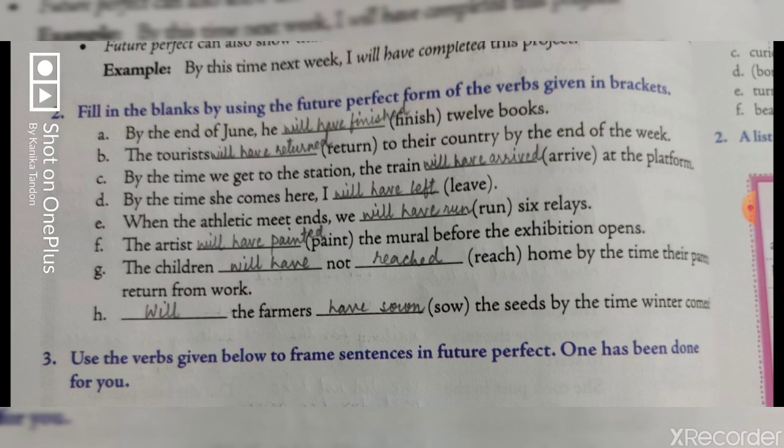The tourists will have returned to their country by the end of the week. By the time we get to the station, the train will have arrived at the platform. By the time she comes here, I will have left. When the athletic meet ends, we will have run 6 relays. The artist will have painted the mural before the exhibition opens. The children will not have reached home by the time their parents return from work. And last is, will the farmers have sown the seed by the time winter comes? So in this we have used will, have and the past participle, that is the third form of the verb.